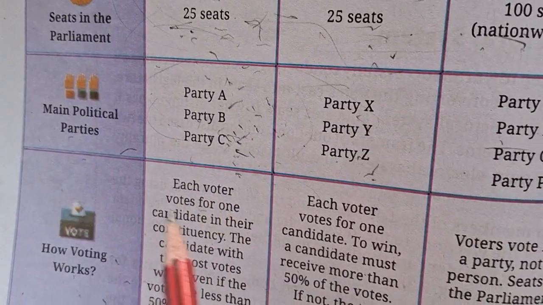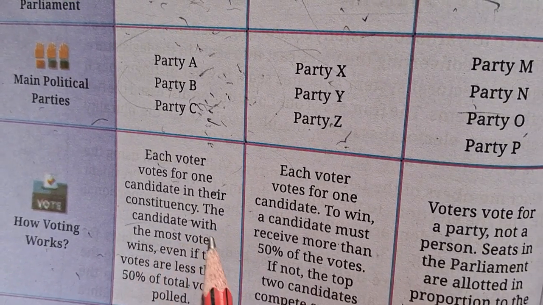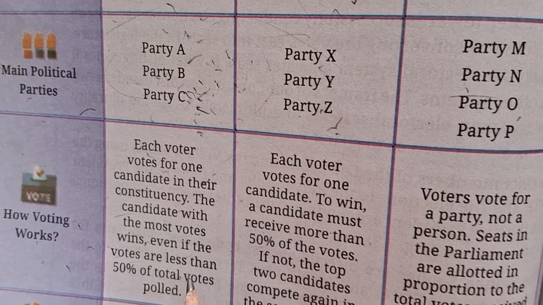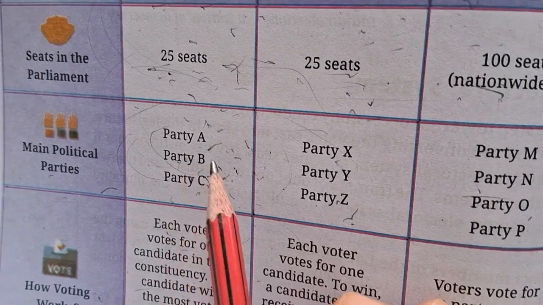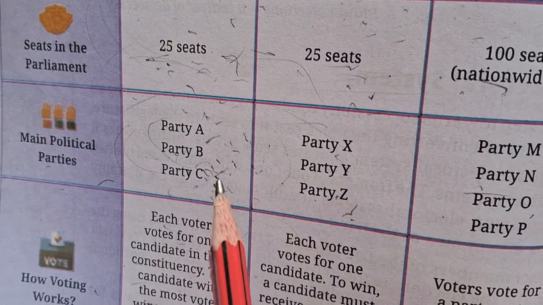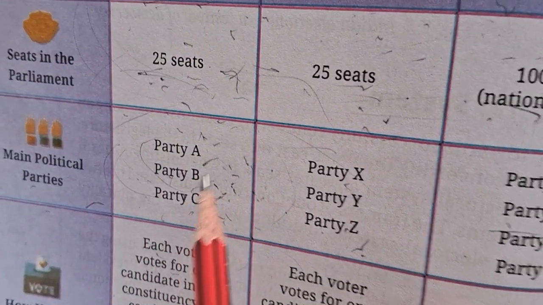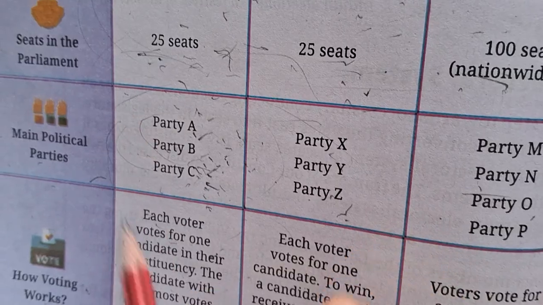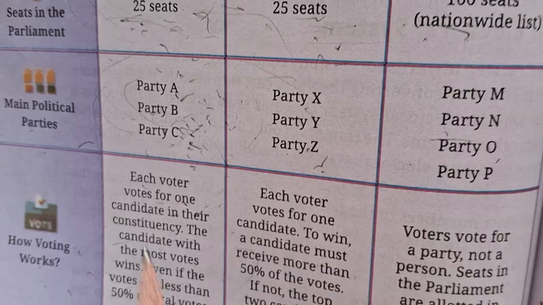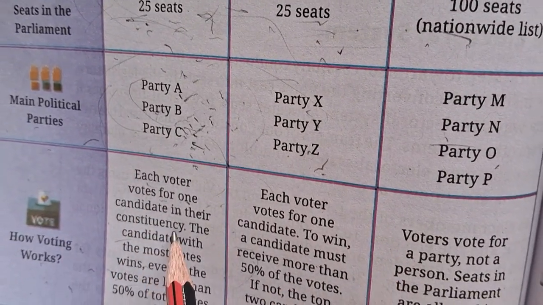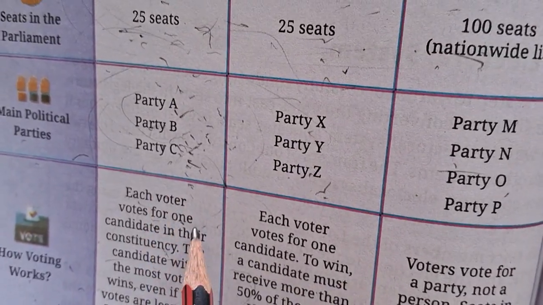Now the next step, how voting works. See here: first, each voter votes for one candidate in their constituency, and the candidate with the most votes wins, even if the votes are less than 50% of the total. Everyone who has the right to vote will go and give their vote at their polling booth, and then the counting happens. Everyone goes to vote on election day and gives their vote by their choice, whom they want to vote for.